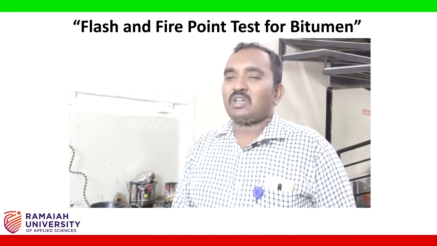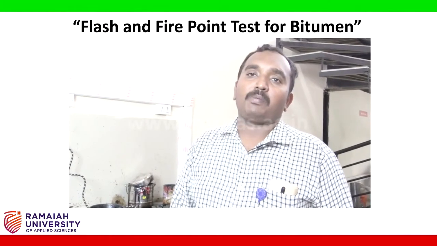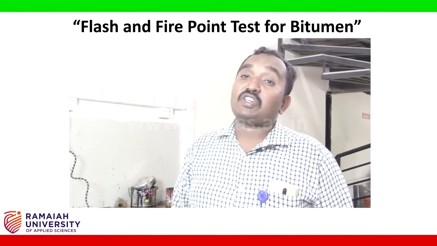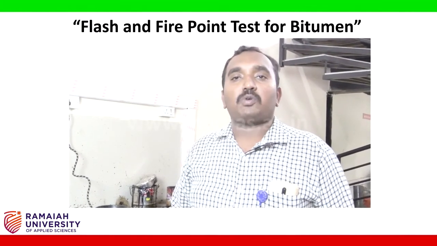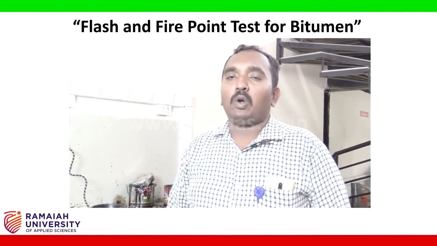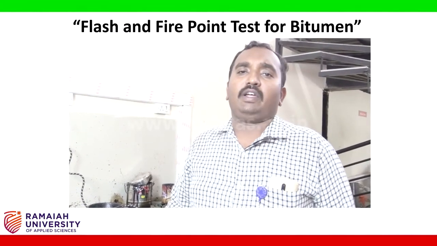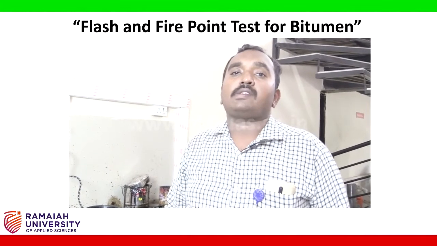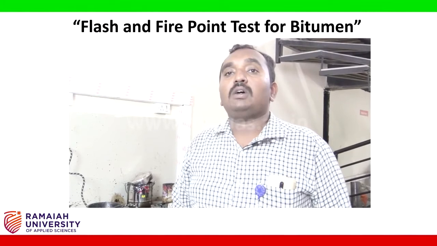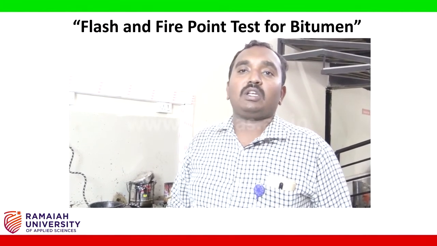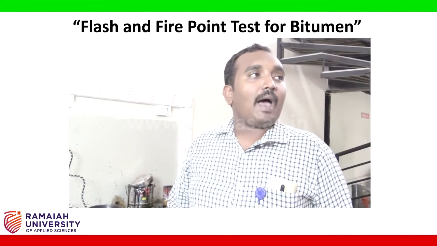You may ask a question, why is this flash and fire point required? When we are heating the bitumen for preparing the bituminous mixes, we should know what is the maximum temperature a bitumen is supposed to heat up to. If we don't know that, and we simply keep on heating, if it crosses 350 or 400 degrees centigrade, your bitumen behaves as an explosive. So that's why we are supposed to know the maximum temperature up to which you should heat the bitumen. So let us go on to the apparatus required.